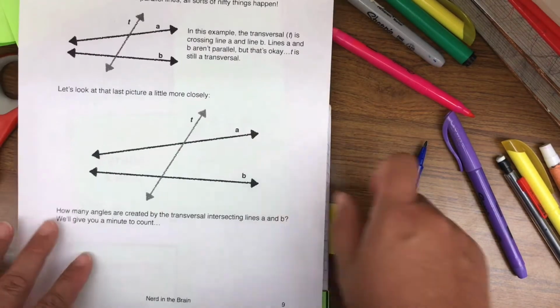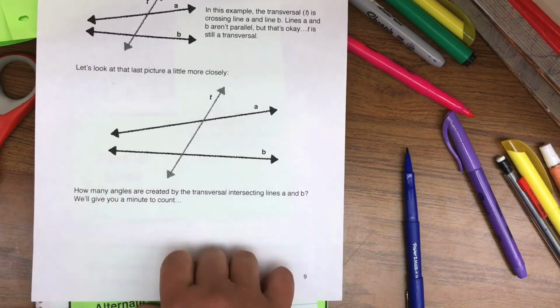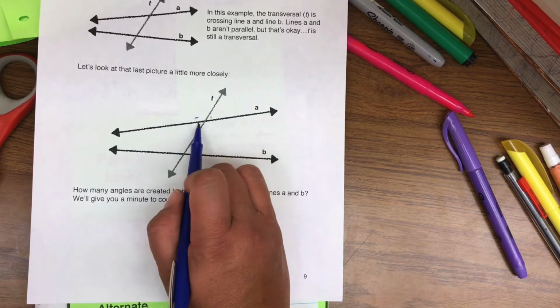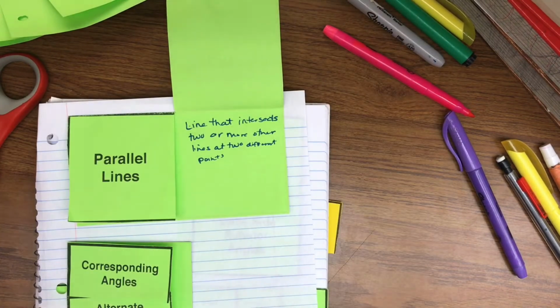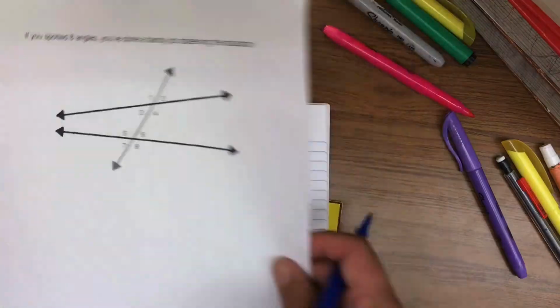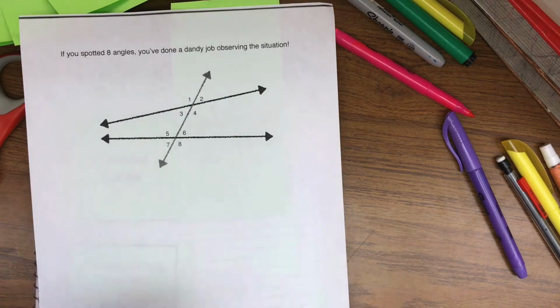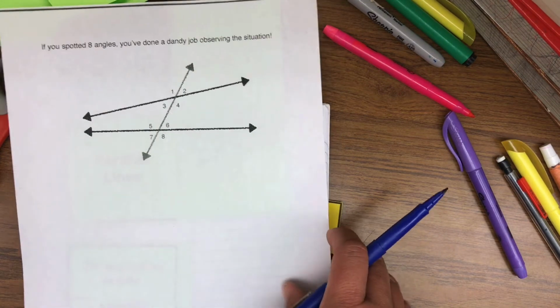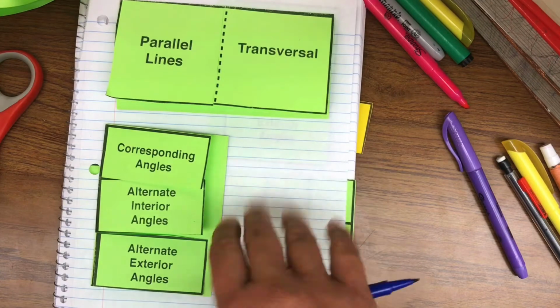This one right here is an example of a transversal that makes different angles. How many angles can you spot on this one? Yeah, I see 1, 2, 3, 4, 5, 6, 7, 8. Awesome. Transversals can change things up and make different angles, right? And if a transversal goes through parallel lines, they can help us out. They can tell us about corresponding angles, alternate interior angles, alternate exterior angles, and all these other good things that we have on our notebook. So let's talk about these.